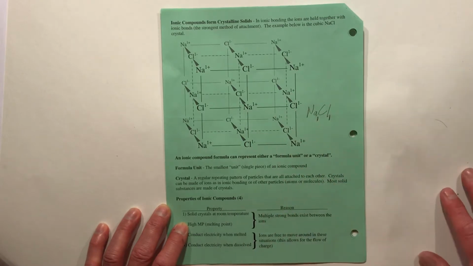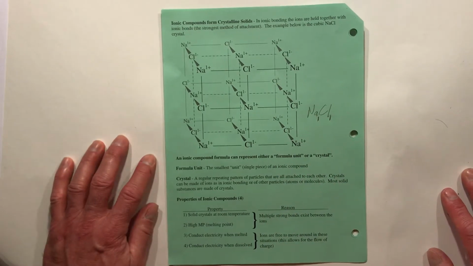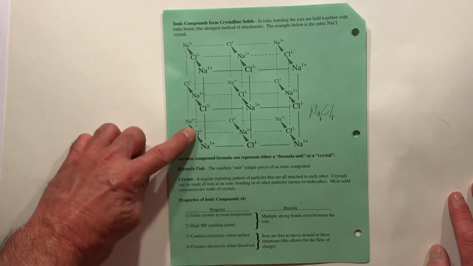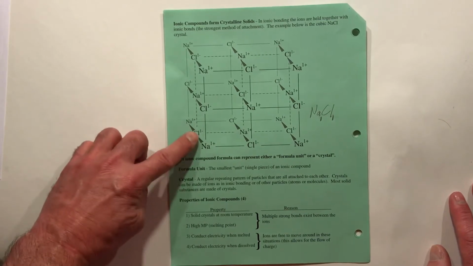Now, crystals can have all different structures because sodium chloride is made of ions of sodium and chlorine that have similar charges, 1 plus and 1 minus, and size of ions.